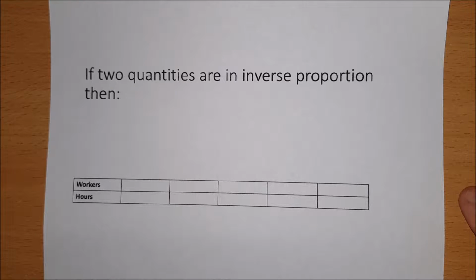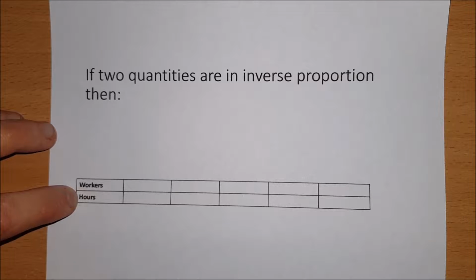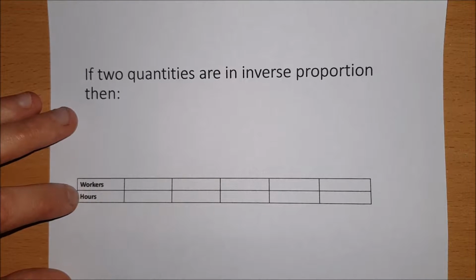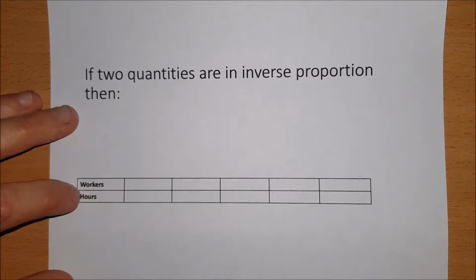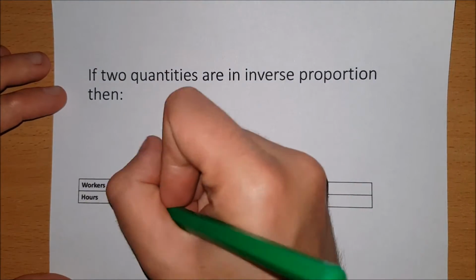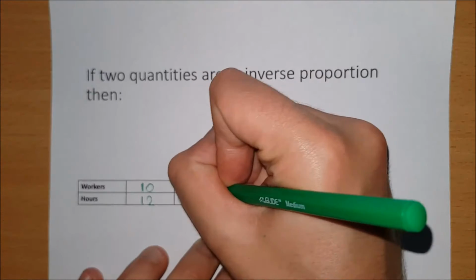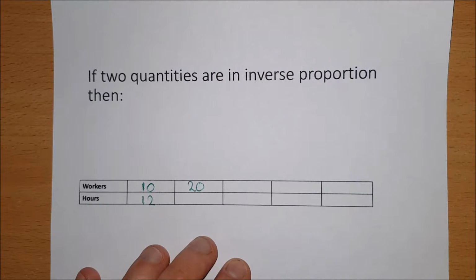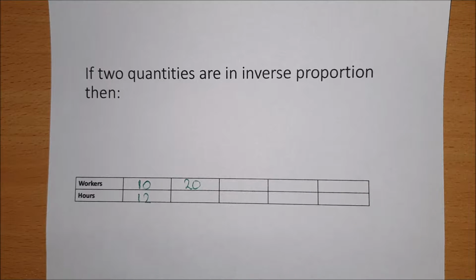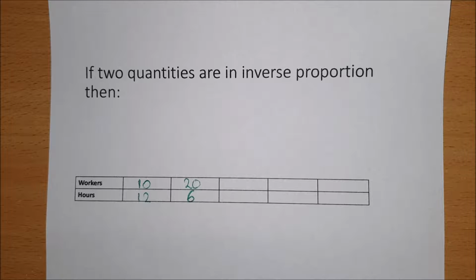And the most obvious real life situation for this is if you've got an amount of workers and an amount of hours that it would take that amount of workers to complete a job. If we had 10 workers working on a job, and that job would take them 12 hours, then if we doubled the amount of workers, so say we had 20, then it'd take half the amount of time, only 6 hours.